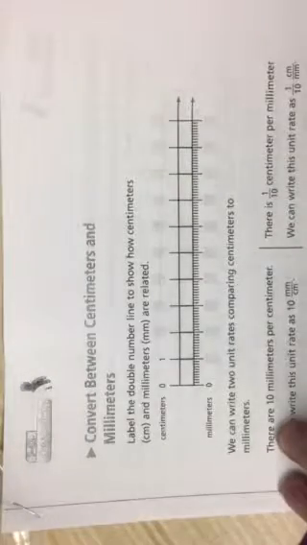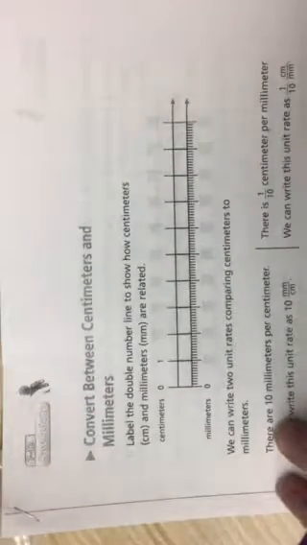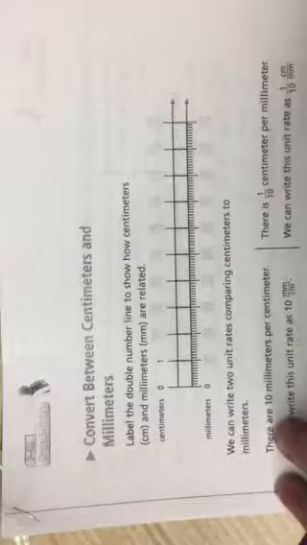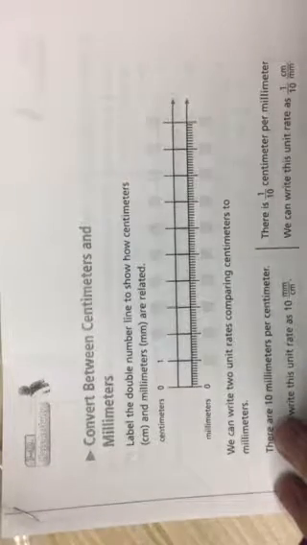Hi, today we're doing 7-12 and we're going to meet our learning target, which is I can use quantitative reasoning to understand rates, ratios, and percents by using equations, models, and mental math. Today we're going to be converting between centimeters and millimeters, which is definitely going to take some quantitative reasoning. Number one says label the double number line to show how centimeters and millimeters are related.